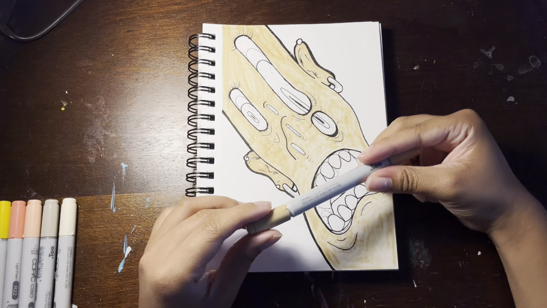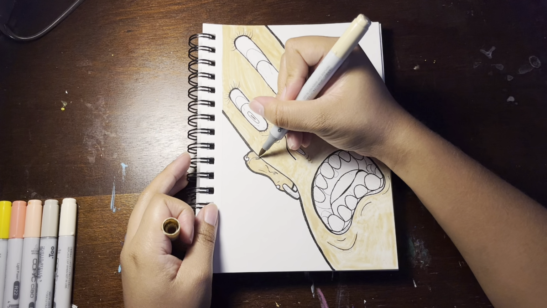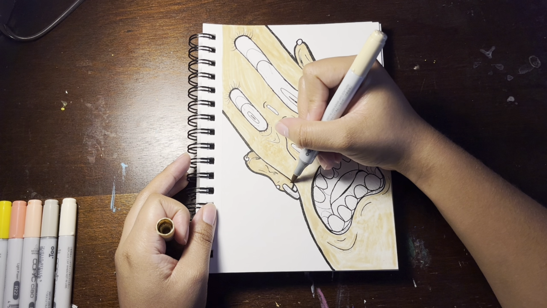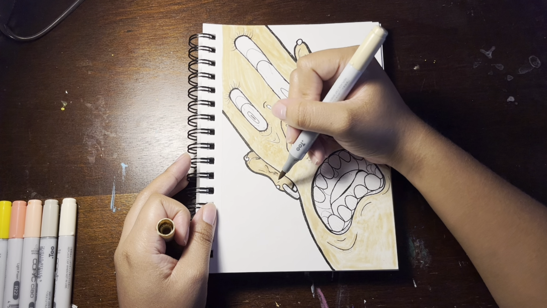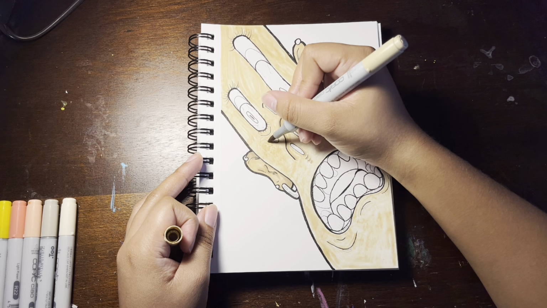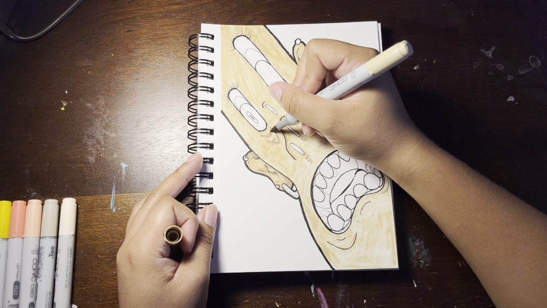And now it's time for my favorite part, which is the shading. The shading for me is so satisfying. A drawing can go from looking flat and fairly undetailed to being extremely detailed and not looking flat. It adds so much to the drawing. It elevates the drawing so much to add shading.